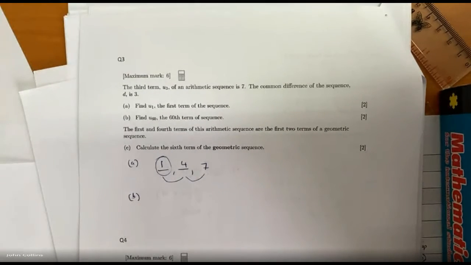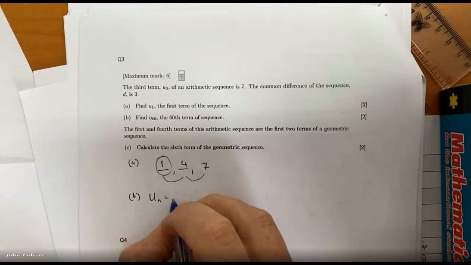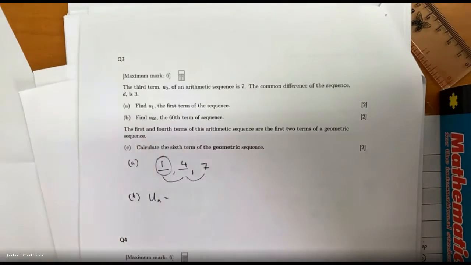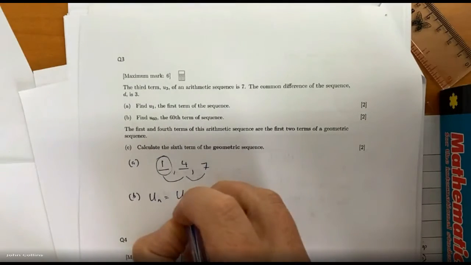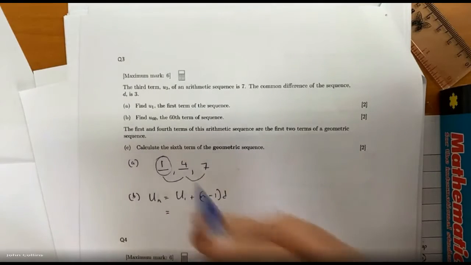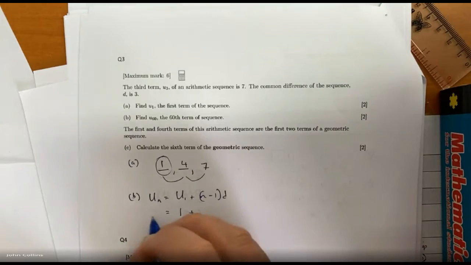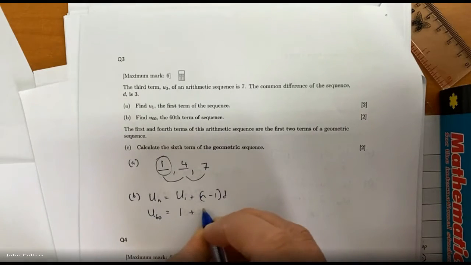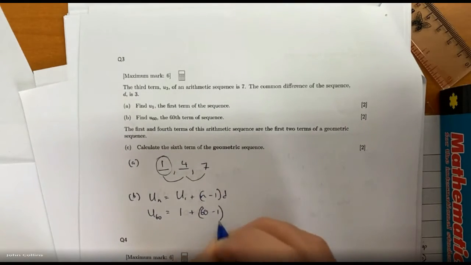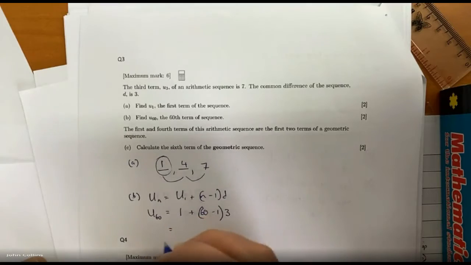So this one, you're going to have to use the formula, the Un formula, the nth term. It's going to be U1 plus n minus 1 times the difference. Now that we've just found U1, we might as well use it. U1 is 1. The first term in the sequence is 1. And we're looking for U60. So it's 60, take away 1. And the difference is 3. Calculator, 178.